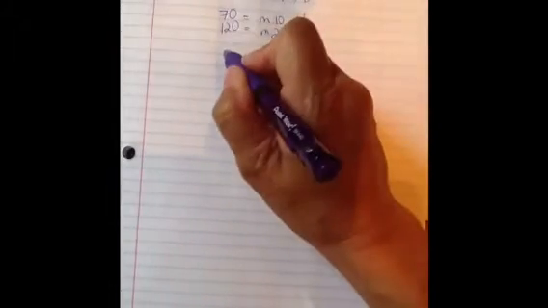So when I have 10 men that worked, the cost was $70. When 20 men worked, the cost was $120. And then they want us to find the cost when n equals 2. So when you only have 2 men.